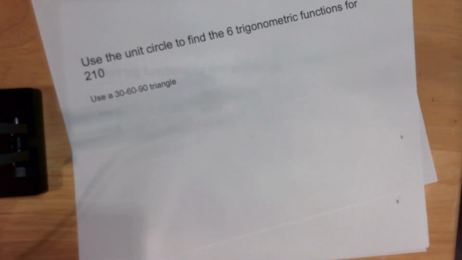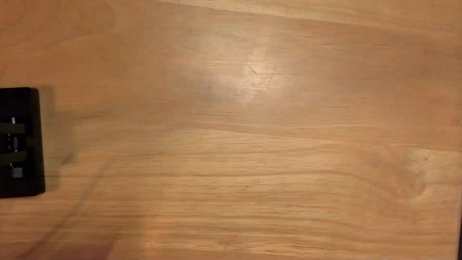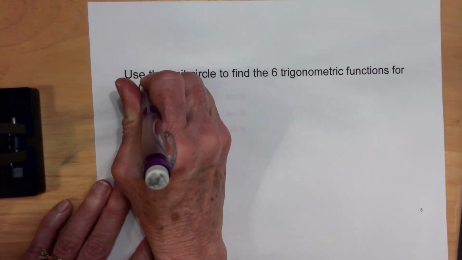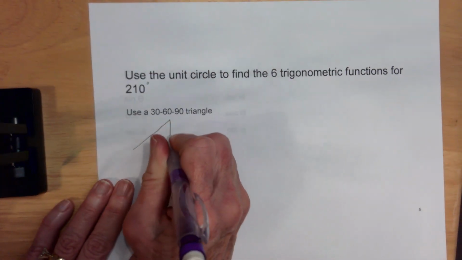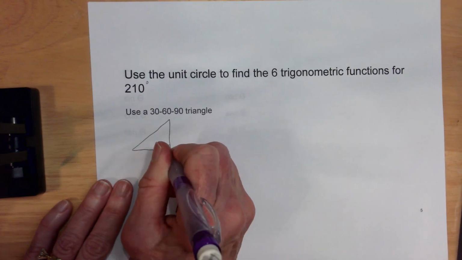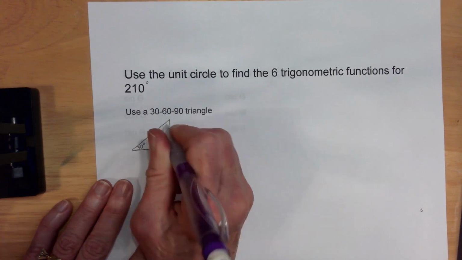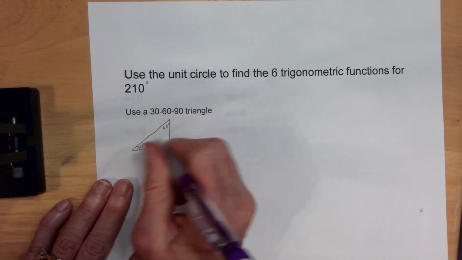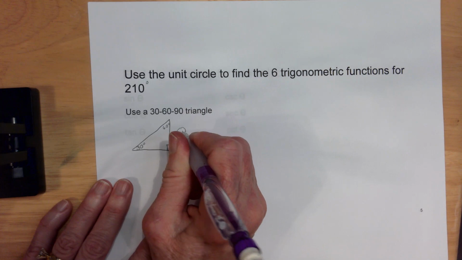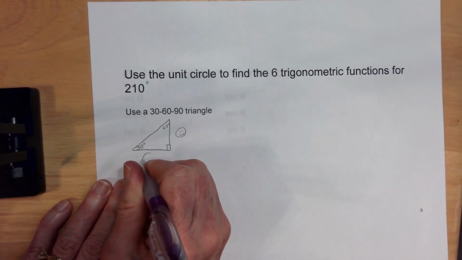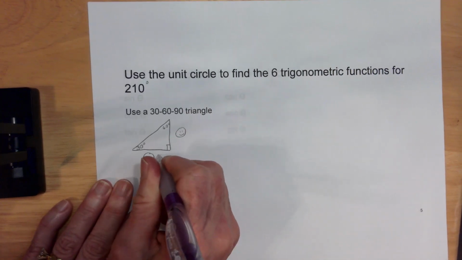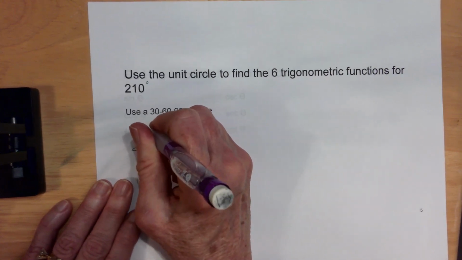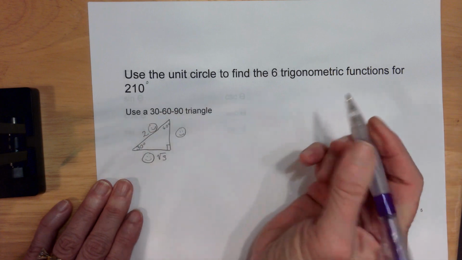All right, let's do 210. On 210, we're going to use a 30, 60, 90 triangle, so refresh your mind on this one. Okay, so the side opposite my 30 is a smiley face. The side opposite my 60 is a smiley face times the square root of 3. And my hypotenuse is 2 times smiley face.